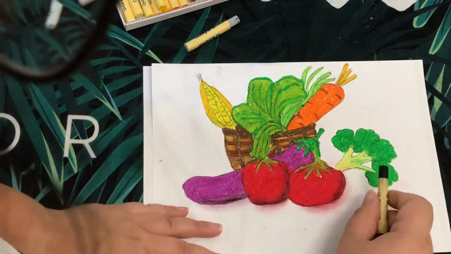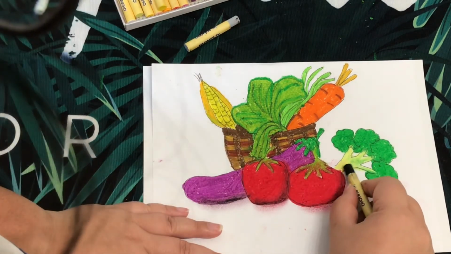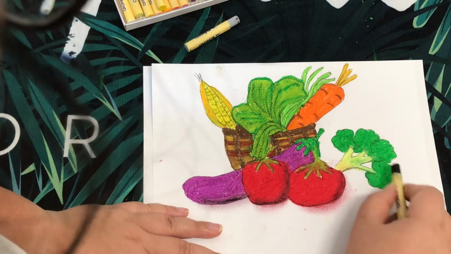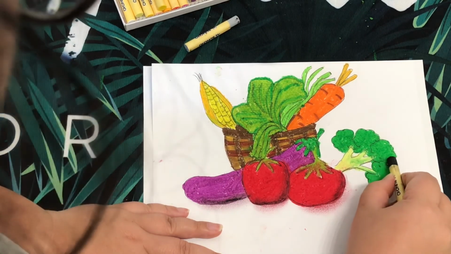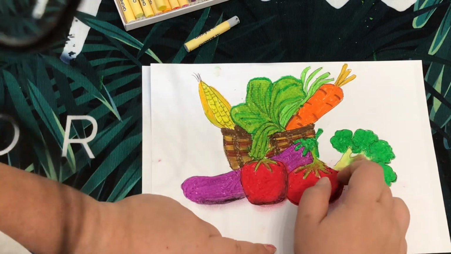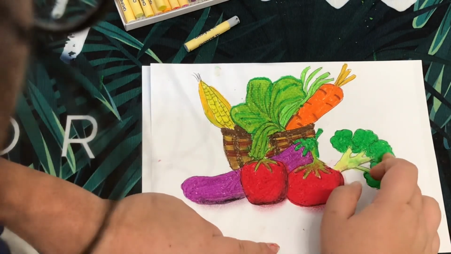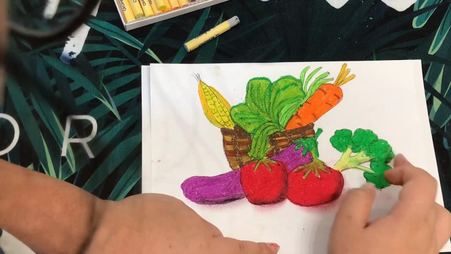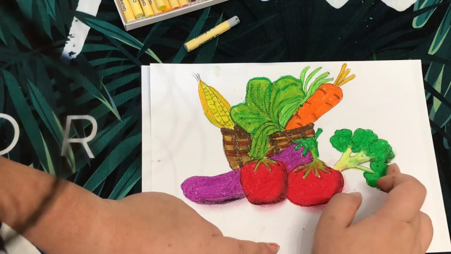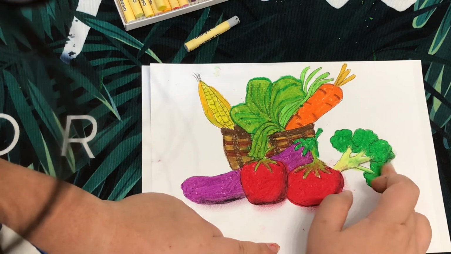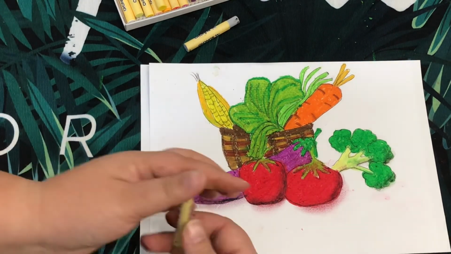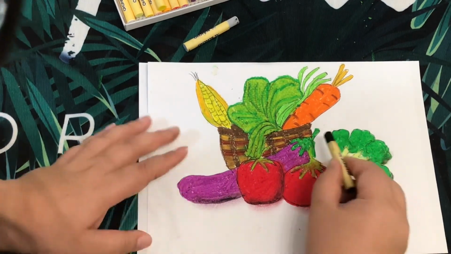Okay, same goes to your broccoli. You can put a little bit of shadow over here under the broccoli, as well as the part where no light touches, and rub it with your finger. It's okay if your finger is dirty. Okay, you can clean it later. I want you to use your motor skills for this one.